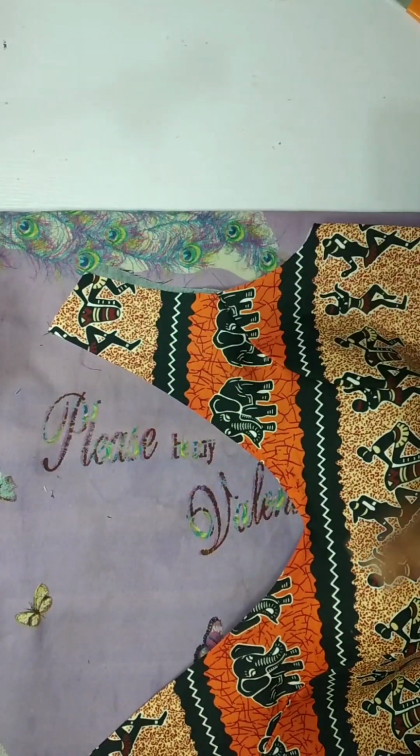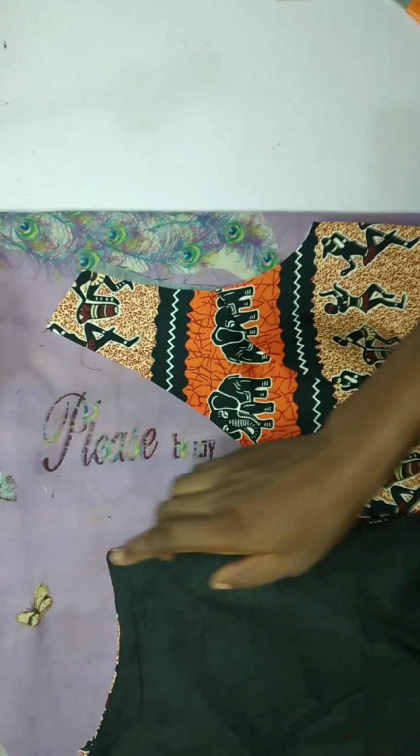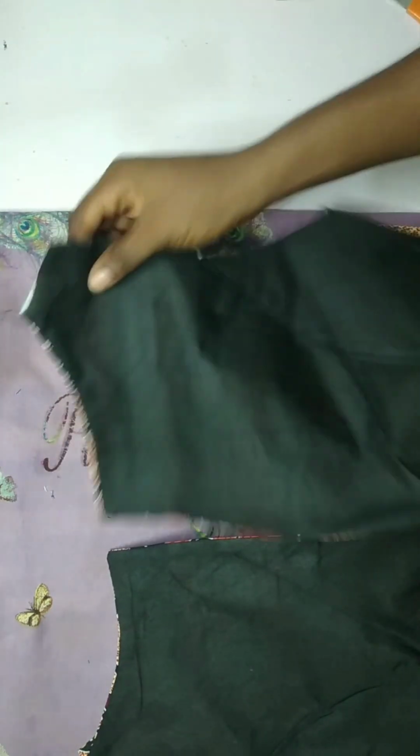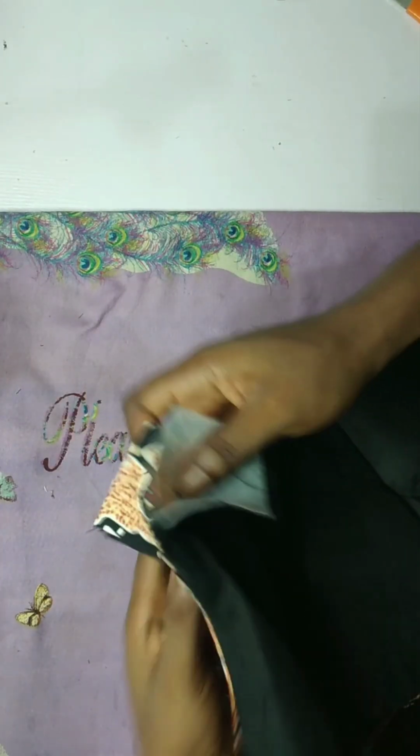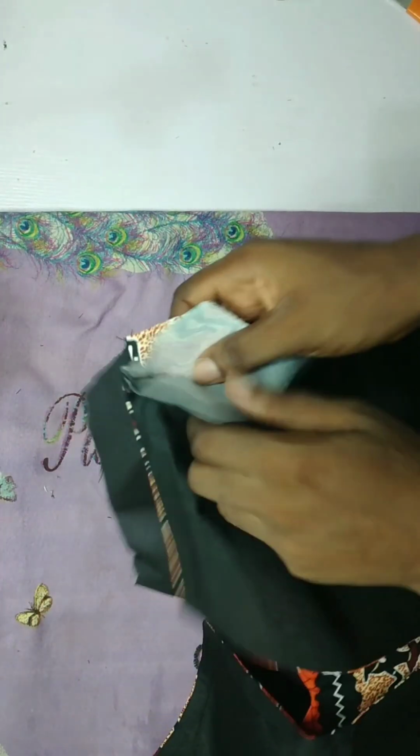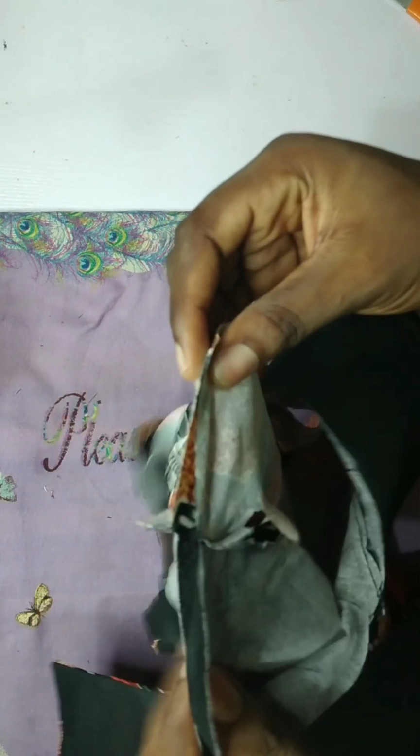All right, we are going to place it right side facing each other, and we are going to go over and join the shoulder using 0.5 inches. Okay, so this is how we are going to join the shoulder. You're going to open it up like this, right, and you're going to join it straight.